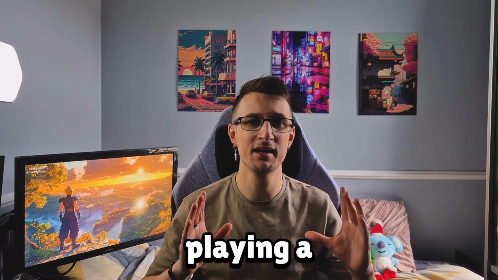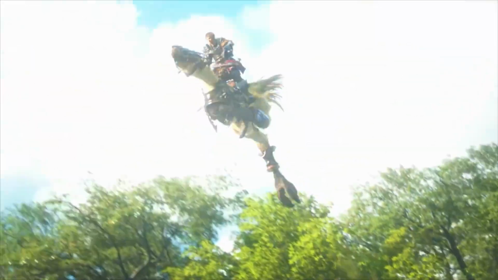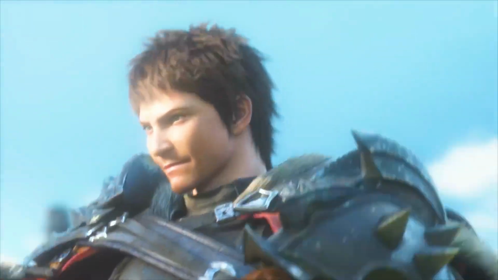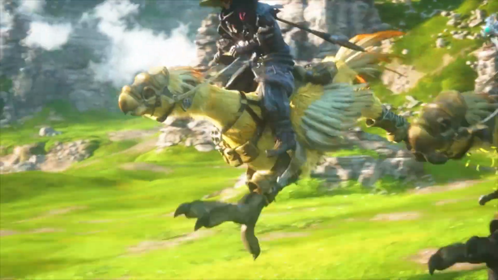Recently, I've been playing a ton of Final Fantasy XIV, and even though I'm falling in love with this game, there's still one aspect that I'm really struggling with. Namely, finding groups of like-minded players who I can go on dungeons and raids with.